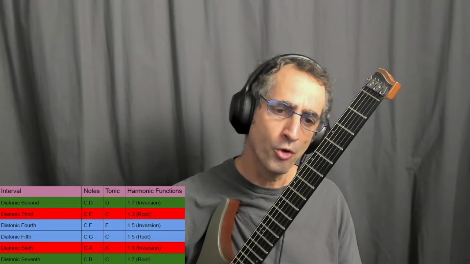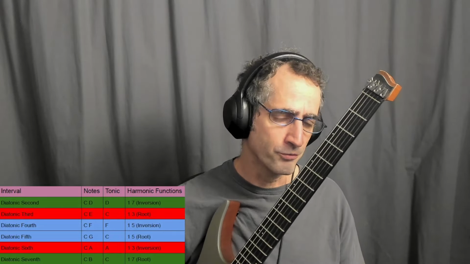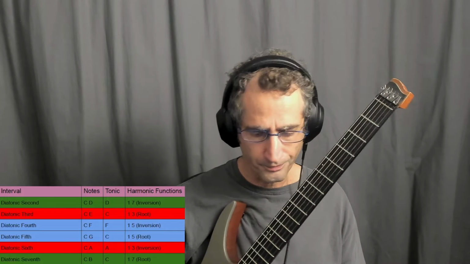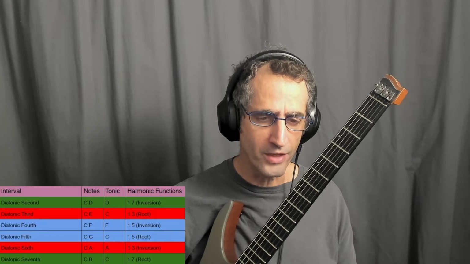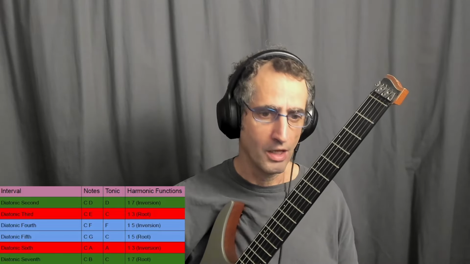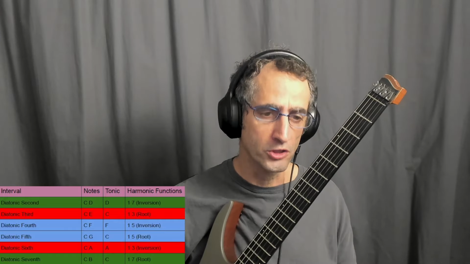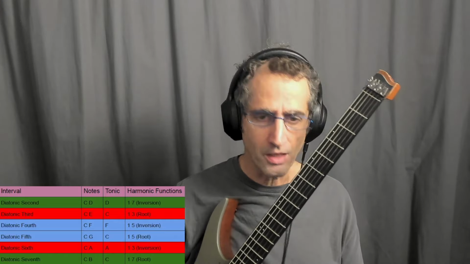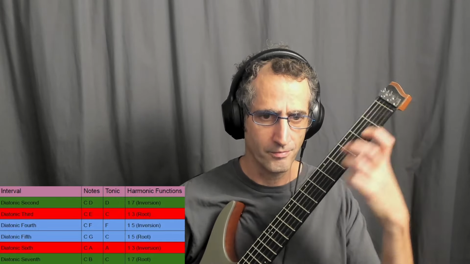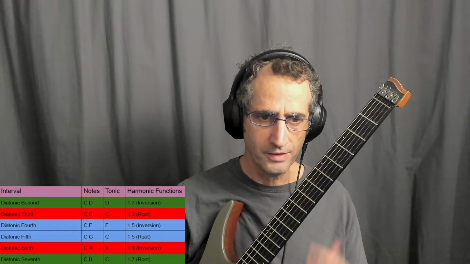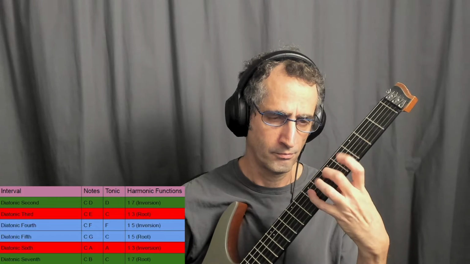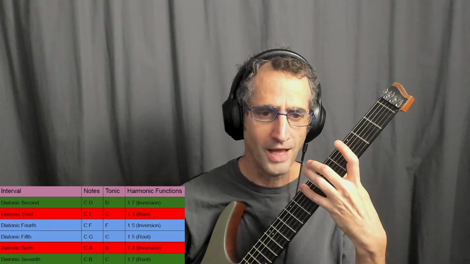Let me summarize the key points. All diatonic intervals, meaning intervals within the scale, can be visualized as chords with 1-3, 1-5, or 1-7, either in root position or in inversion. The best way to practice, for me anyway, is to learn them vertically, harmonically, on all sets of strings. Okay? And then take positions and apply them to create vertical intervals.